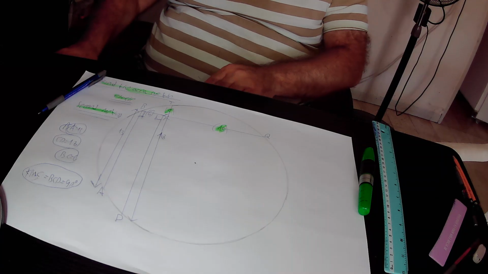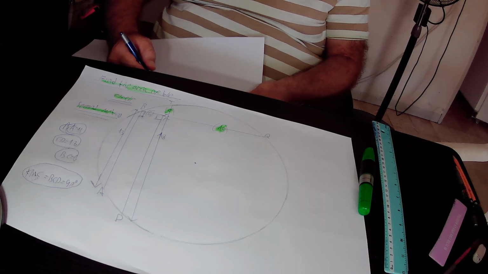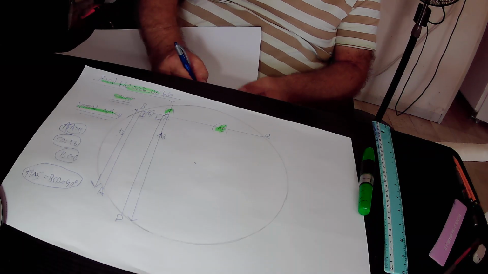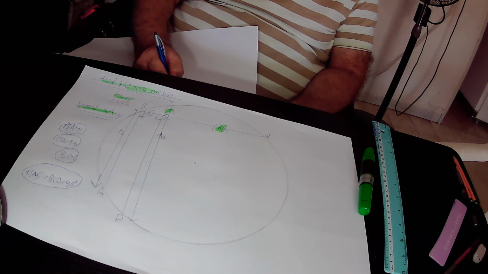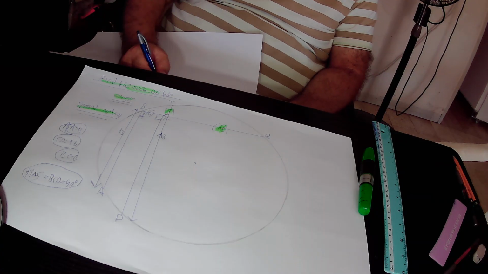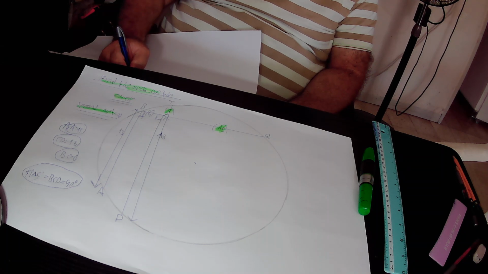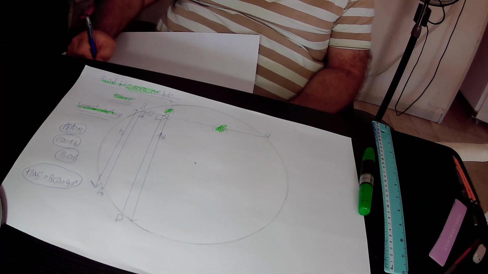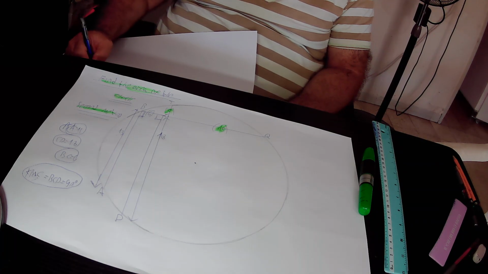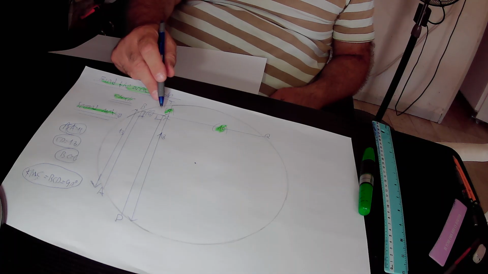So I write it down. In our original drawing, we have chord BQ intersects with chord TD, and at the intersection point, point C, they create between them 90 degrees.